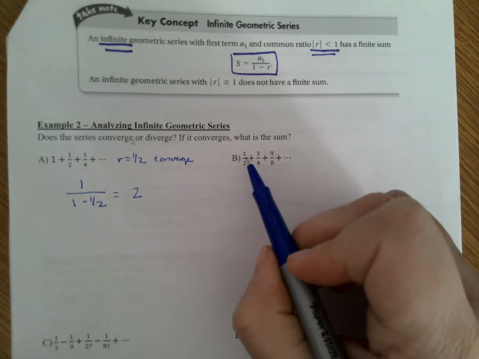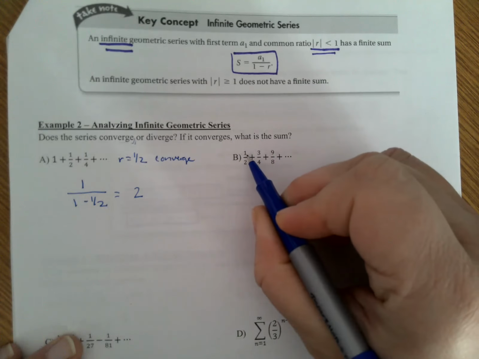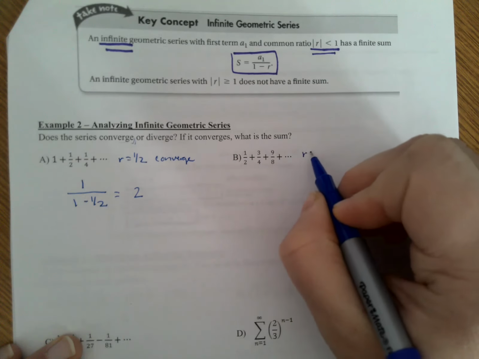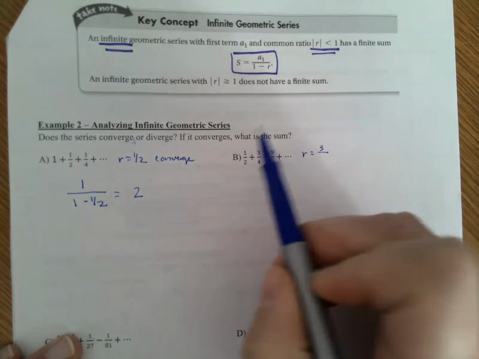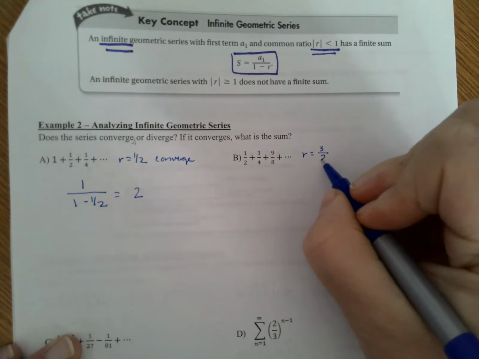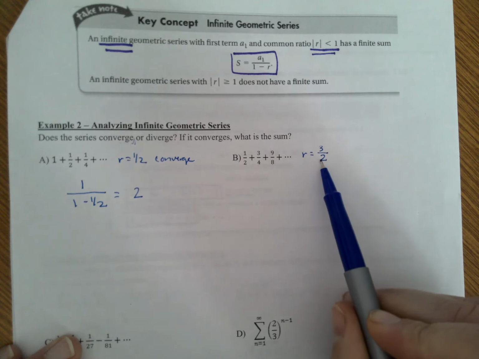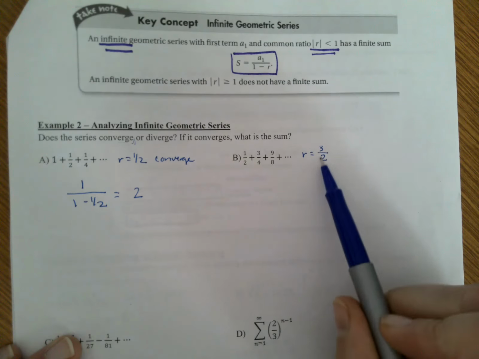So first thing I want to look to see what my ratio would be. So what am I multiplying on top? If I look at just the top, I'm multiplying by 3 each time. So 1 times 3 times 3. On the bottom, I'm multiplying by 2 each time. So now my ratio is greater than 1. It's 3/2. Even though it's a fraction, that's just going to be greater than 1.